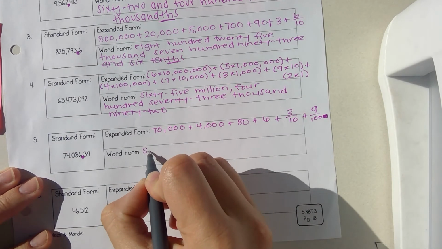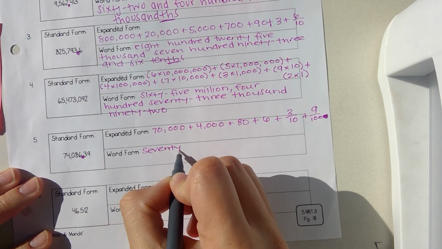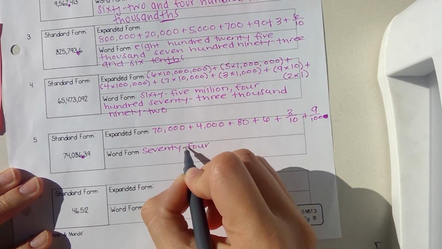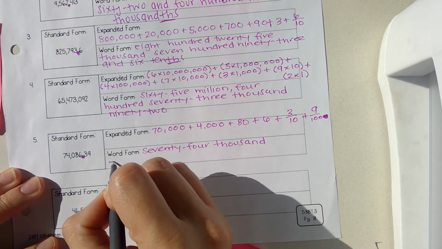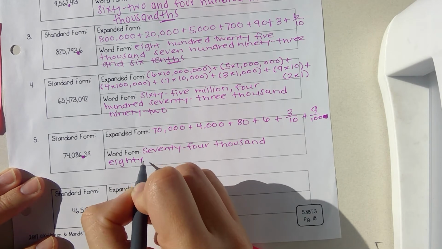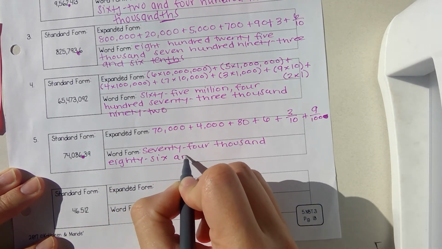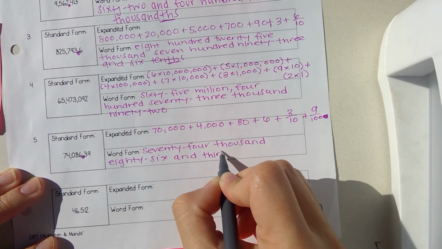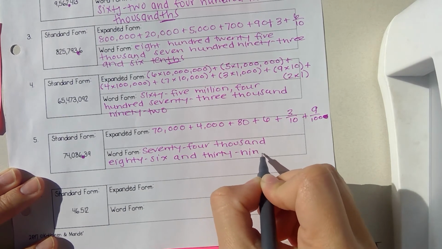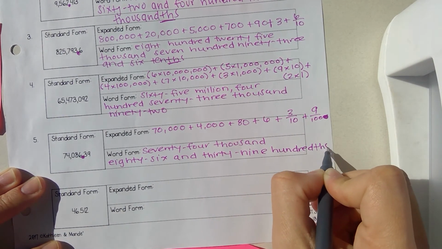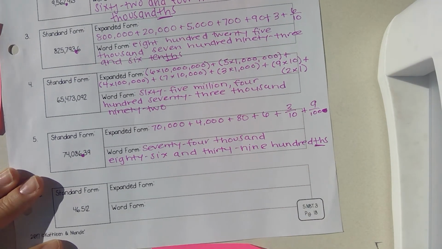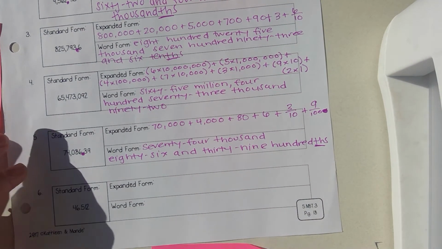All right, so 74,086 and 39 hundredths. This is a decimal place value, so I underline that TH just to make sure I did it.